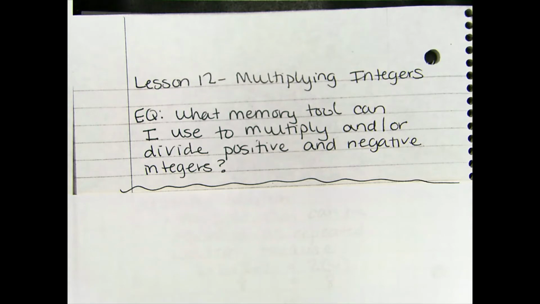Now, multiplying and dividing integers is slightly different than adding and subtracting, so I do have a memory tool that will be very, very useful for you as we progress through our coursework. All right, let's get this going.